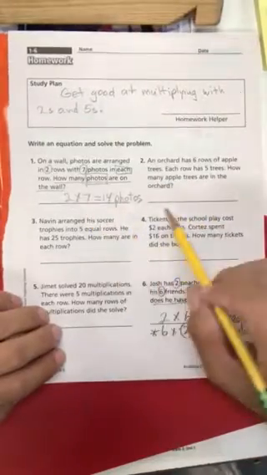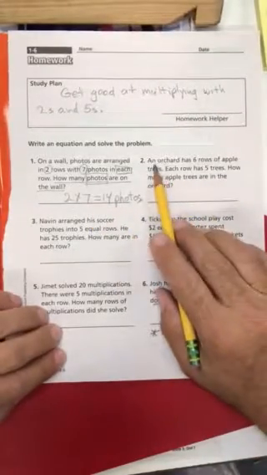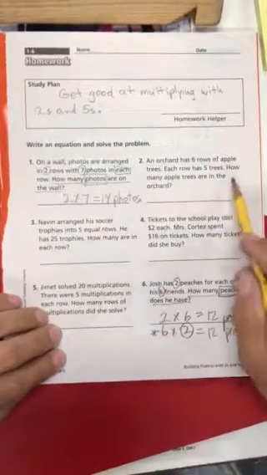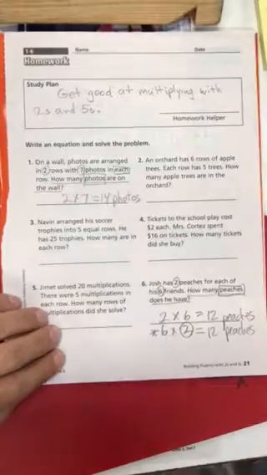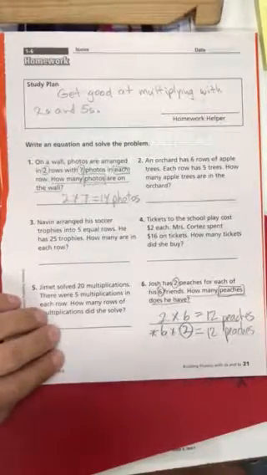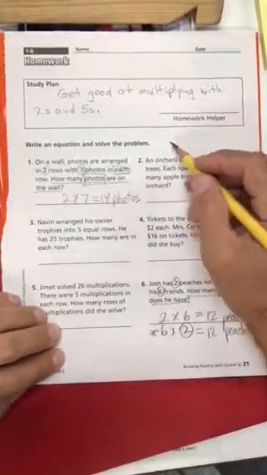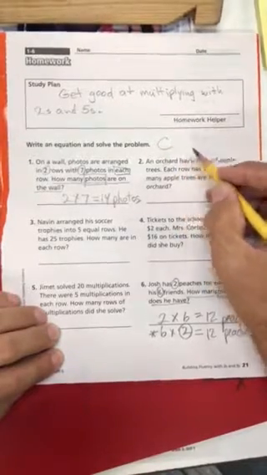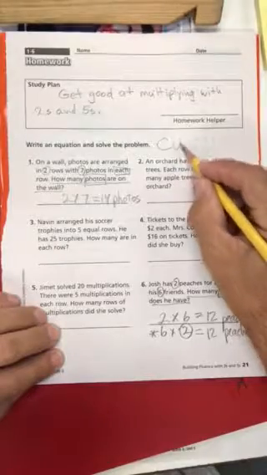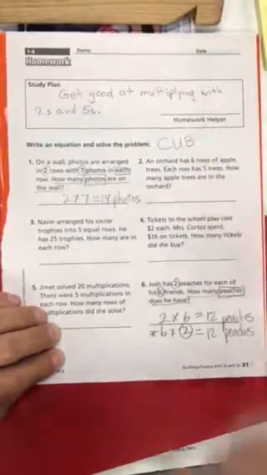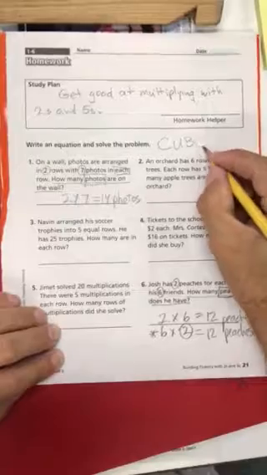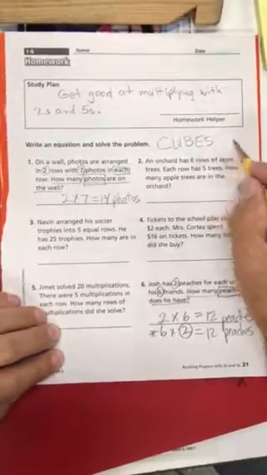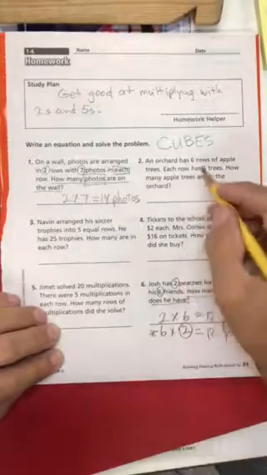All right, we did number 1 in class. Let's do number 2. An orchard has 6 rows of apple trees. Each row has 5 trees. How many apple trees are in the orchard? Your student is circling the numbers, underlining the question, boxing in important terms, eliminating any unnecessary information, and then finally solving the problem.